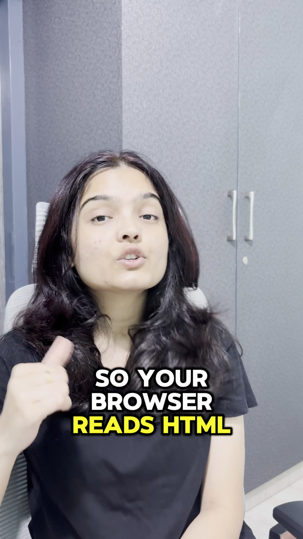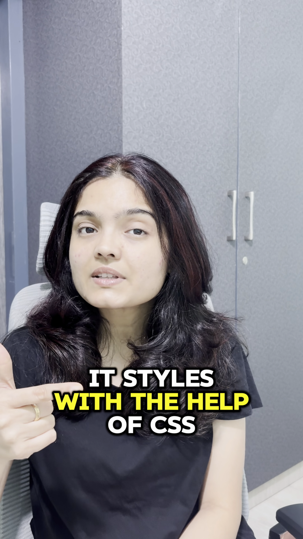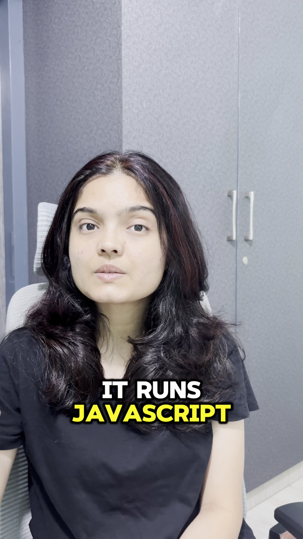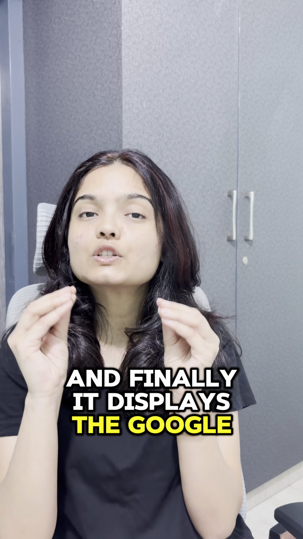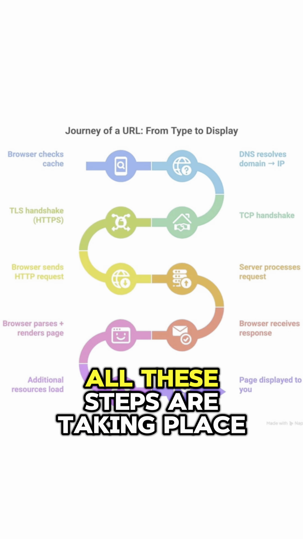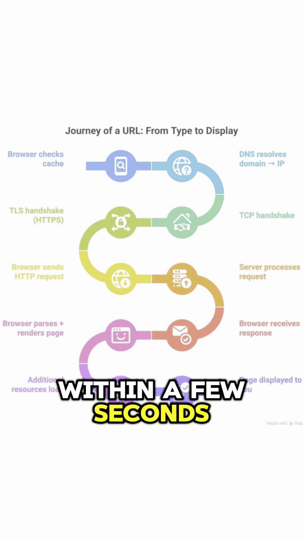So your browser reads HTML, it styles with the help of CSS, it runs JavaScript, and finally it displays the Google search page. Can you imagine? All these steps are taking place within a few seconds. Amazing, isn't it?